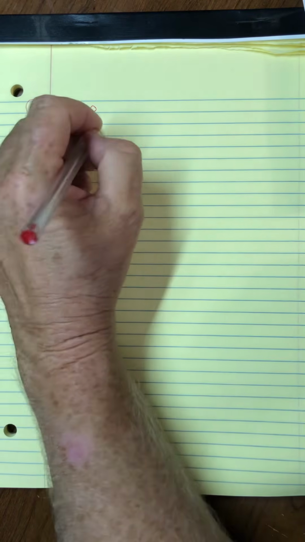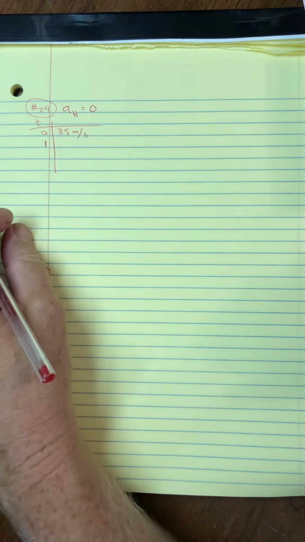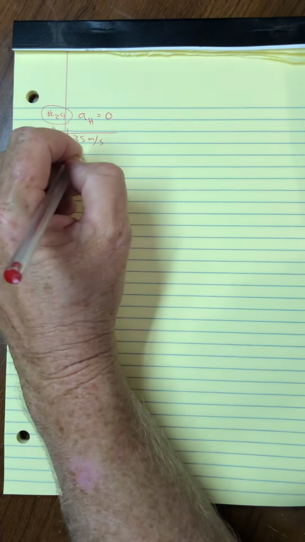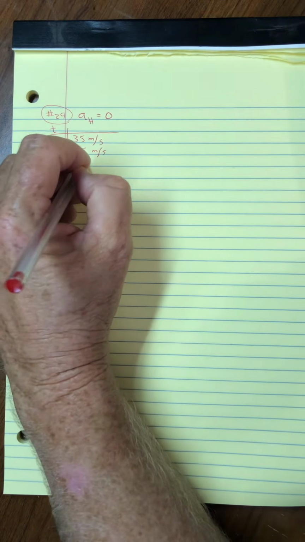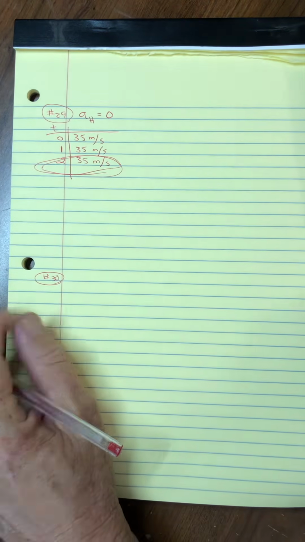I don't think there's any point in making a chart, but if that was at time 0, 1 second later, it would still have a horizontal speed of 35. And 2 seconds later, it would still have a speed of 35. And that's what we're after, 2 seconds later.